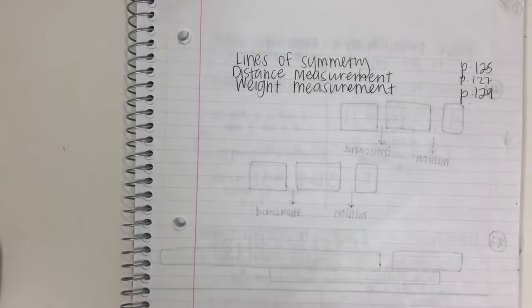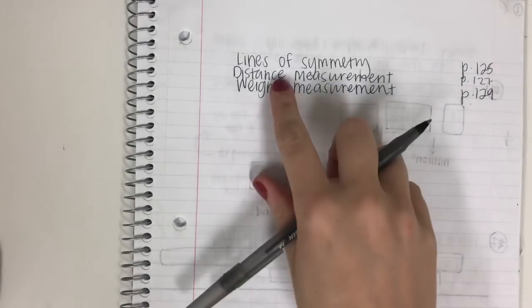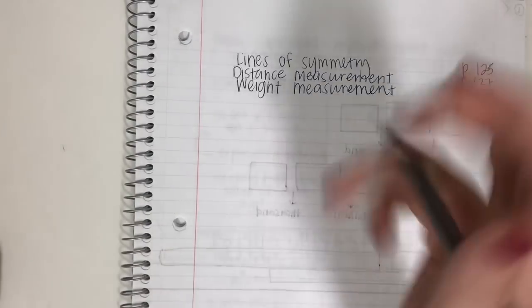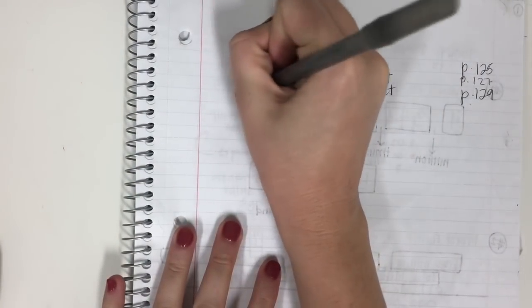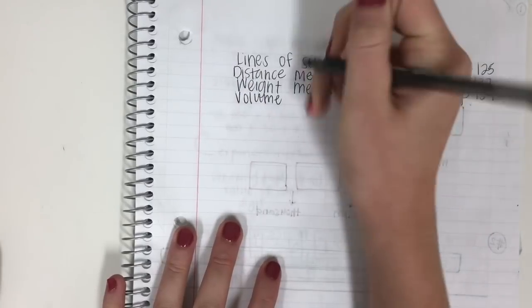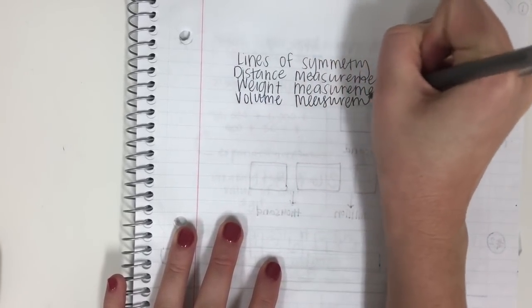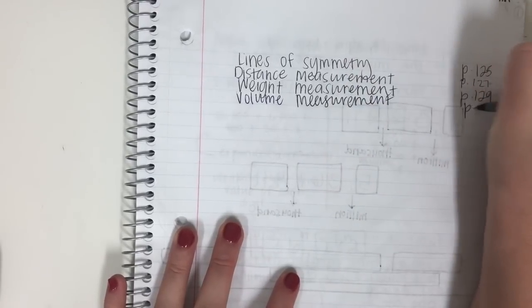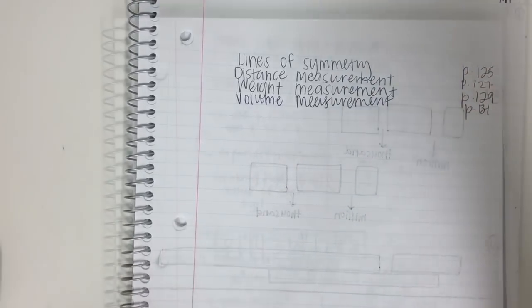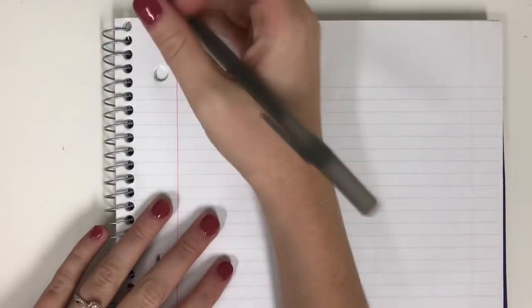Today we're going to be continuing measurement. We've looked at distance and weight, and now we're going to look at volume. So I'm going to write volume measurement. Page 131.